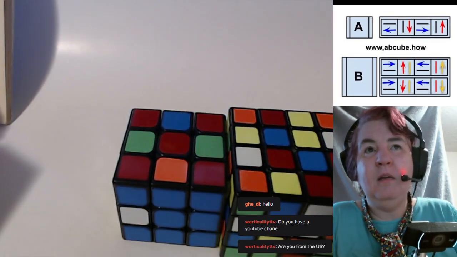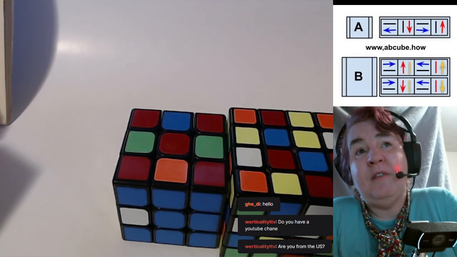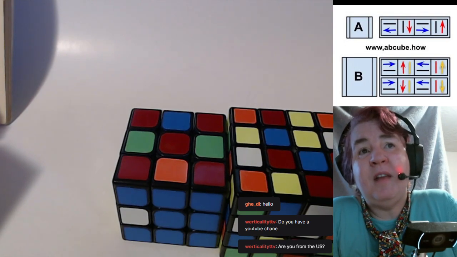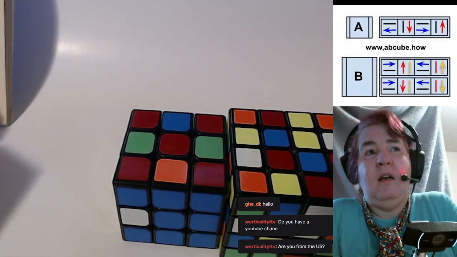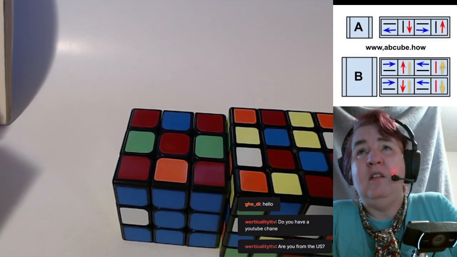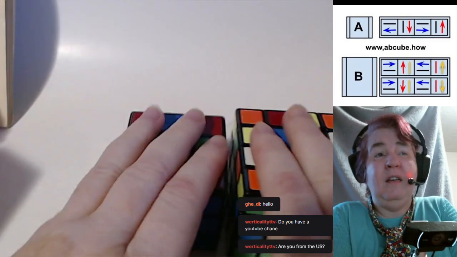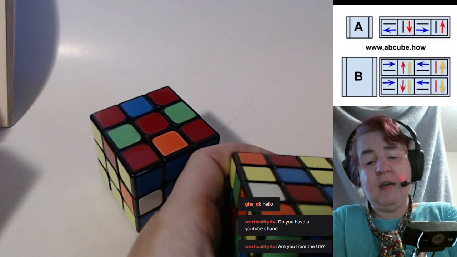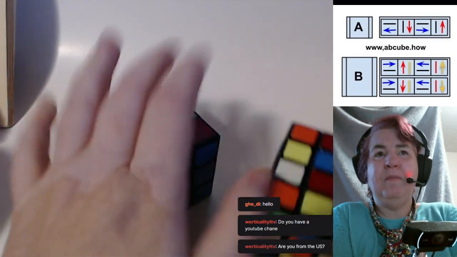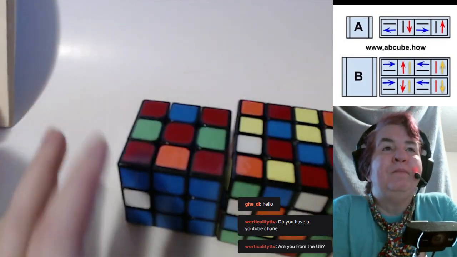And I don't teach my beginners that there's such a thing as a parity algorithm, because I have not taught them standardized notation. I have not taught them that a right is parallel to a left prime. They don't have to learn the names, that this is capital R and this is lowercase r. There's no reason to learn a new language just to solve a cube.